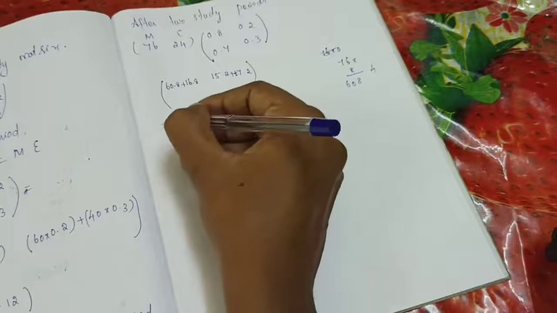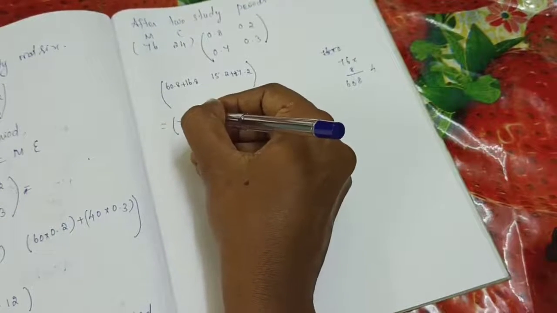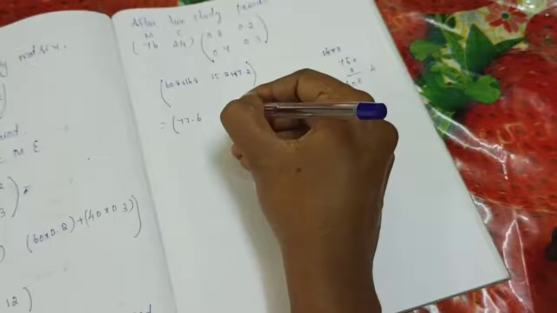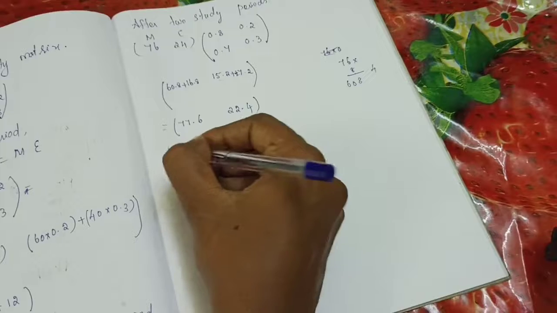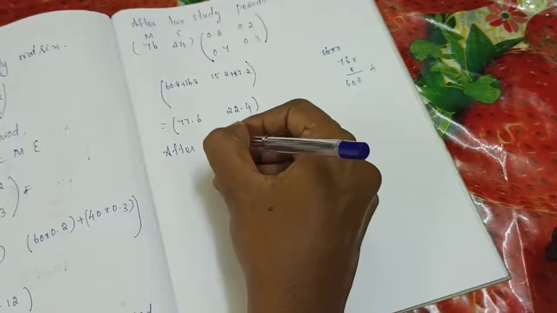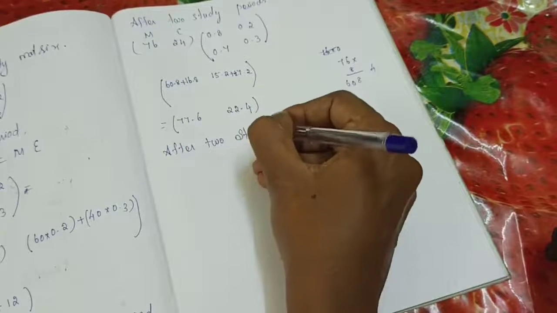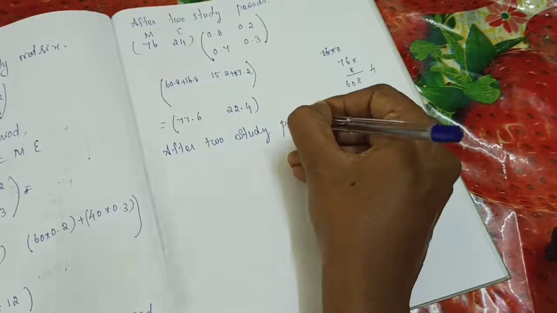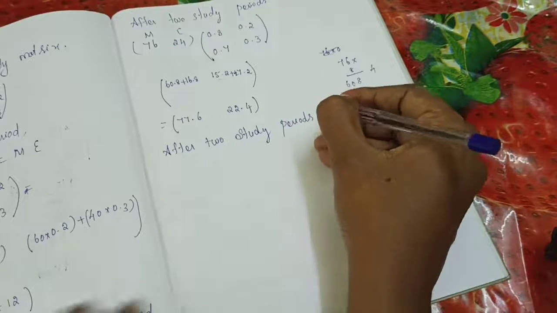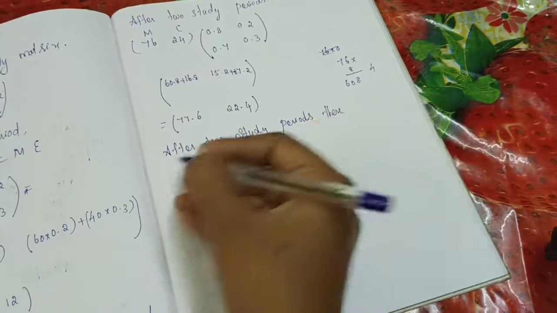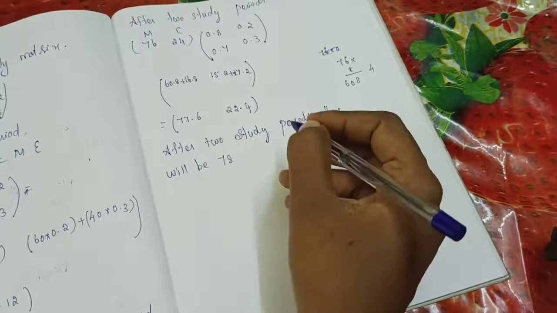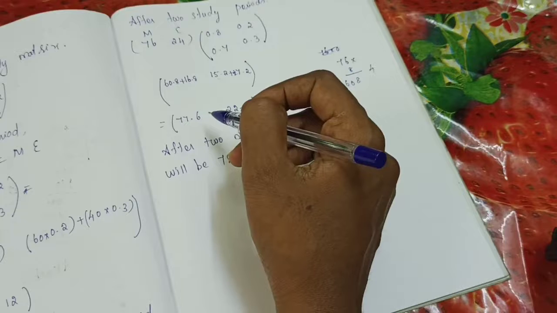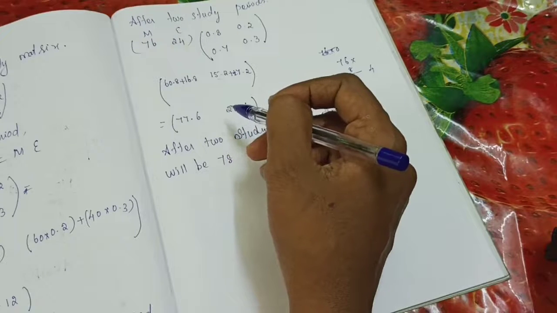Add it. 60.8 plus 16.8 is 77.6, and add this 15.2 to 7.2, 22.4. Understand? So after 2 study periods, there will be 78 nearly. Number of students you can't write in decimal, am I right?